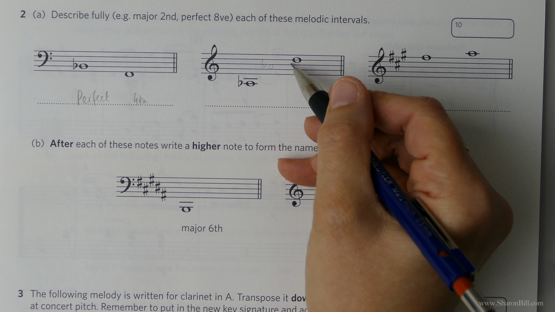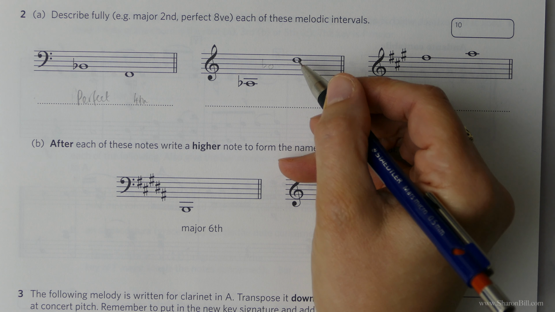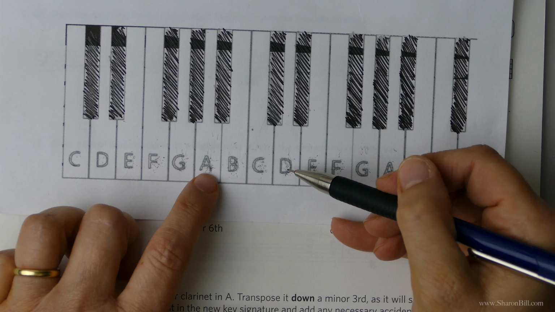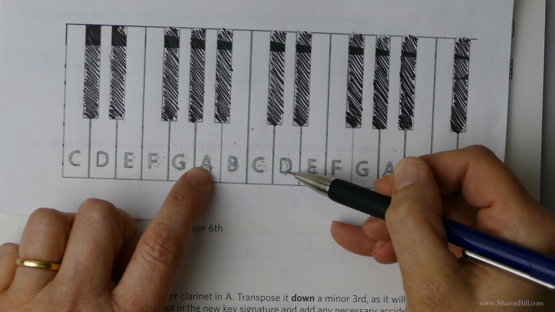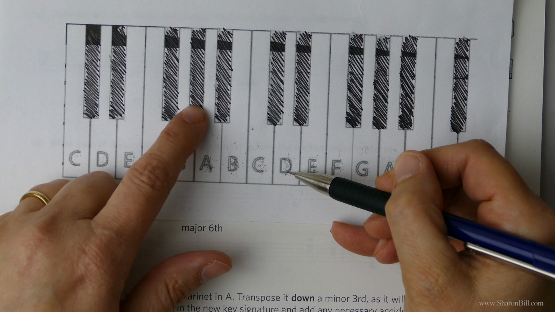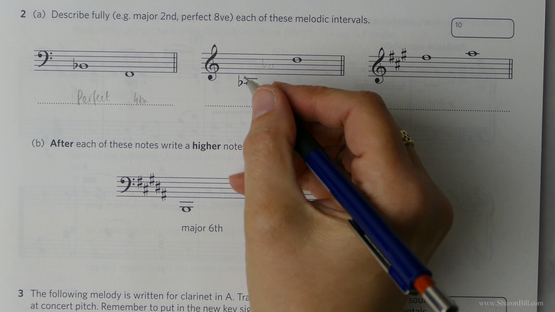So we've got a 1, 2, 3 fourth of some sort. We've got a compound fourth. Now then A to D is perfect, and then because that lower note has been flattened, we've made the interval bigger, we've extended from perfect to augmented. So that's a compound augmented fourth.